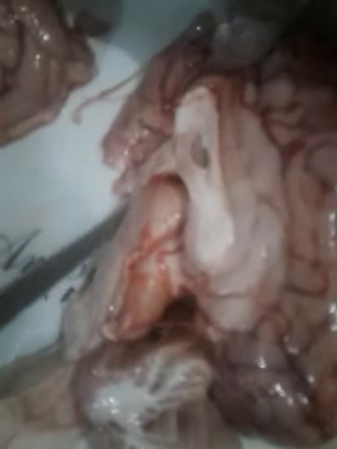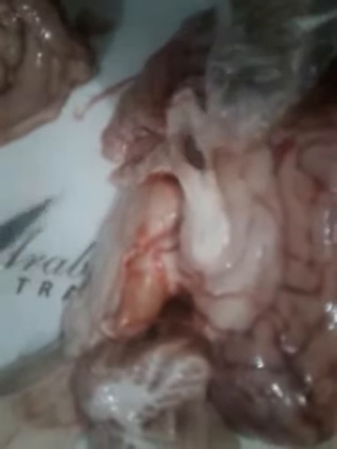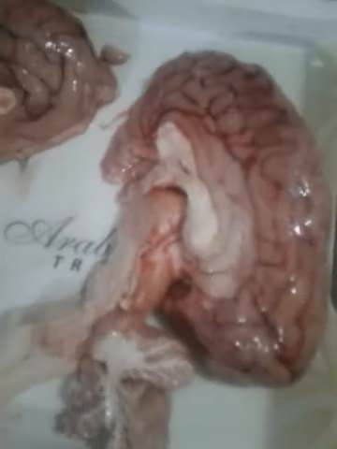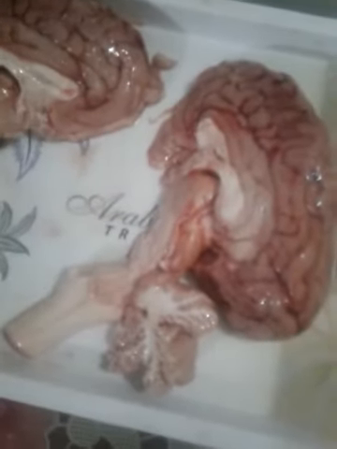And there is also a gland which is known as the pituitary gland. We need to see the position of the pituitary gland. It's present at the base of the brain.